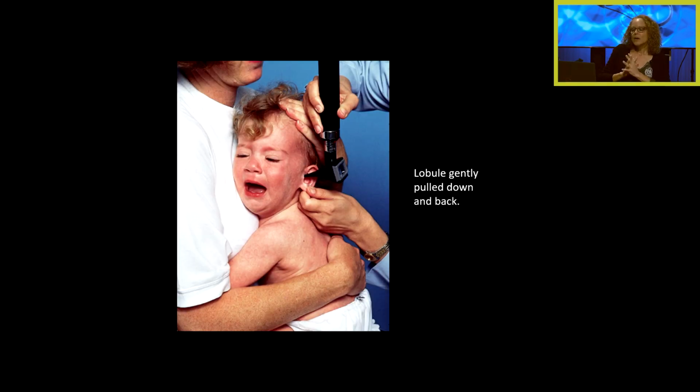In this photo, we can see that the lobule is gently pulled down and back to visualize the canal in a child. This little person doesn't look very happy. Most little kids aren't super thrilled to go to the doctor and have the ear flashlight stuck inside their ear, which is why we let mom hold them and try to comfort them.